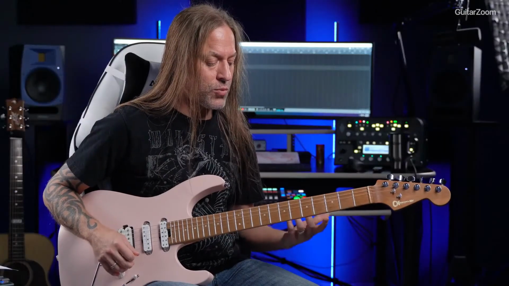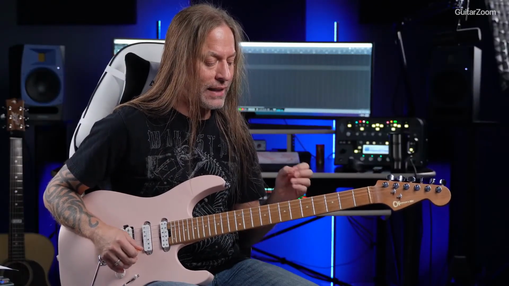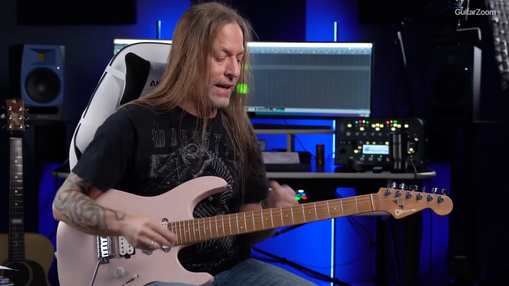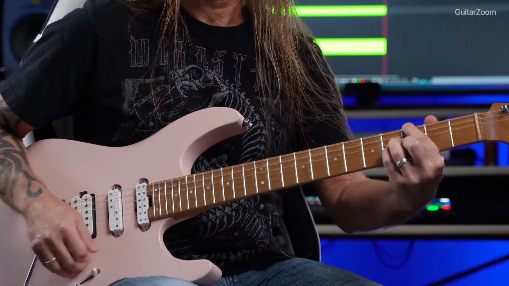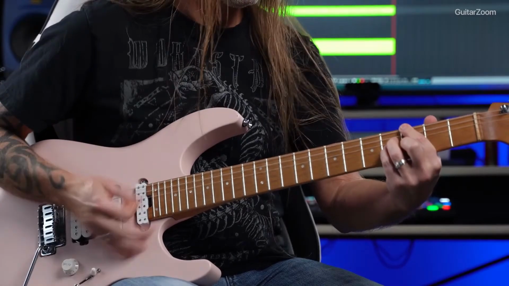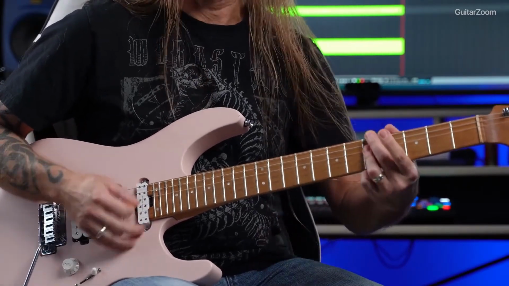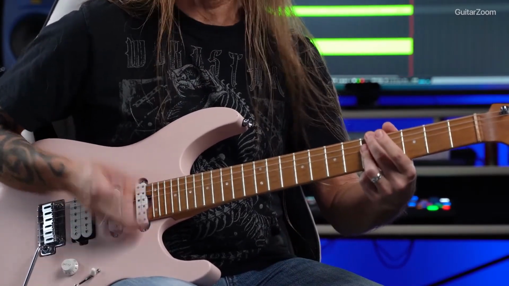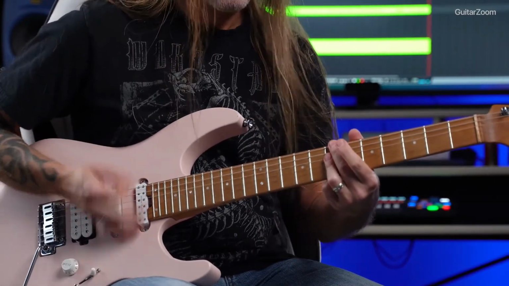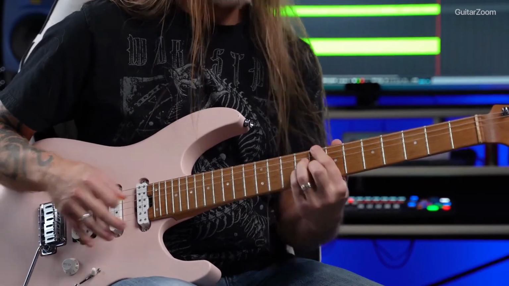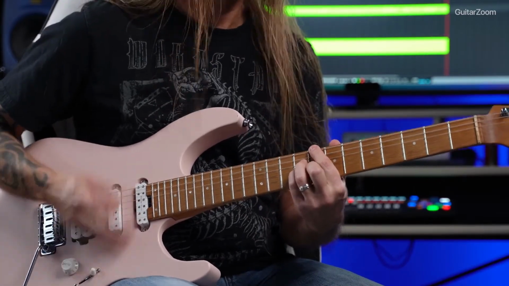So what we're going to do here is take that G major scale and look at the seventh chords that are created out of that. So for instance, we would get G major 7, and then we would get A minor 7. That would be the 2 chord. And then we would get B minor 7. Okay. Then we would get C major 7.